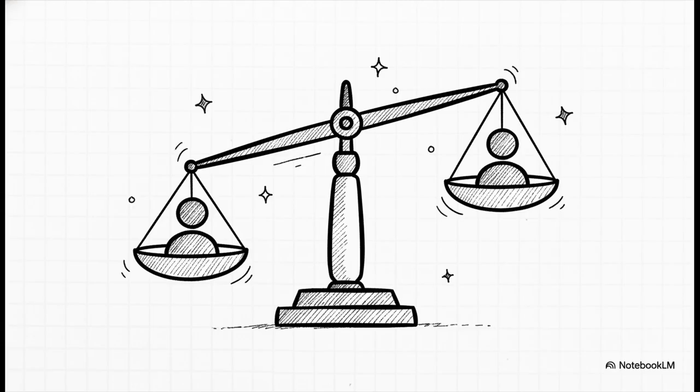But a high-quality app has to be a responsible one too. And that starts with fairness. This means we have to actively look for and correct biases in our data and in the model's answers. Our system must treat everyone fairly, period.